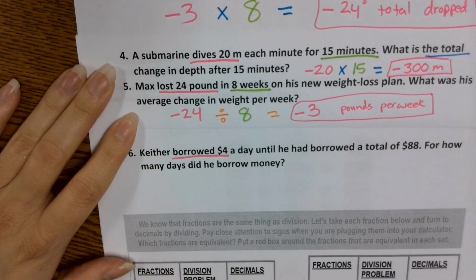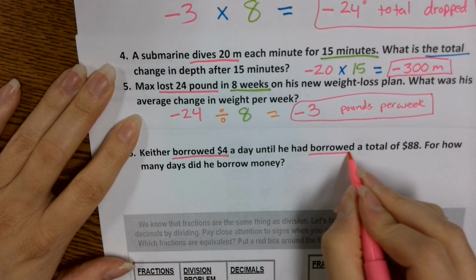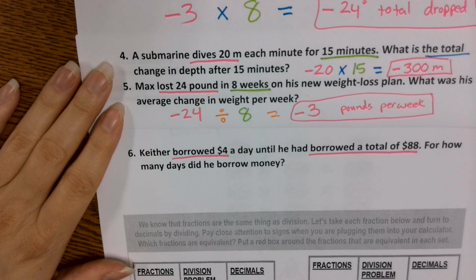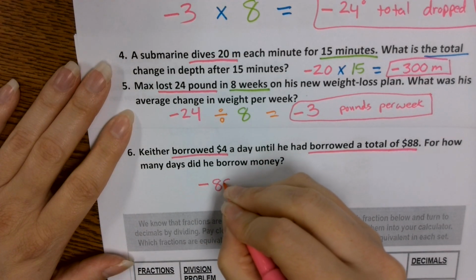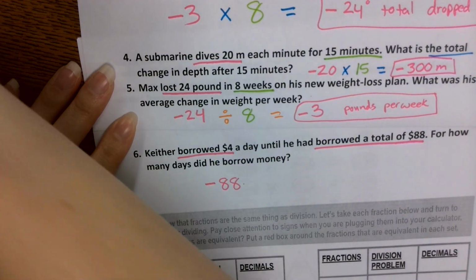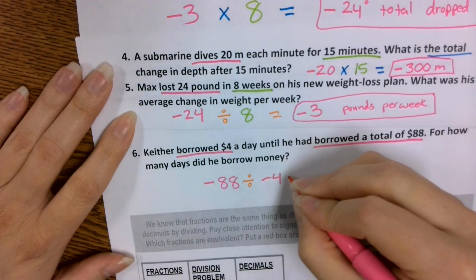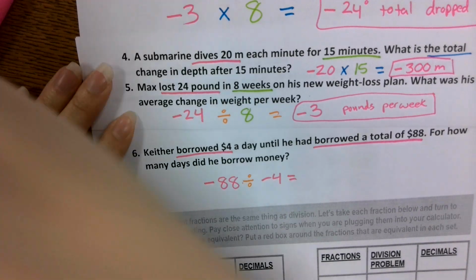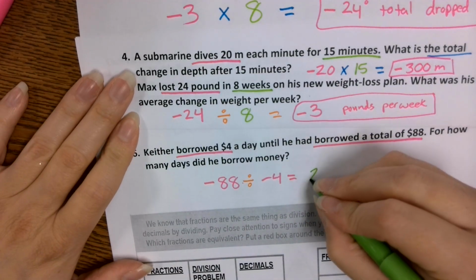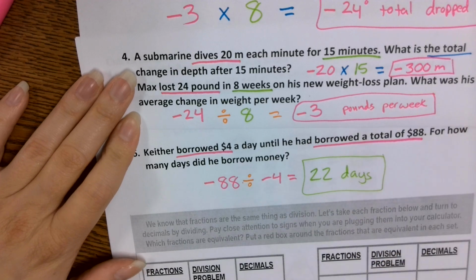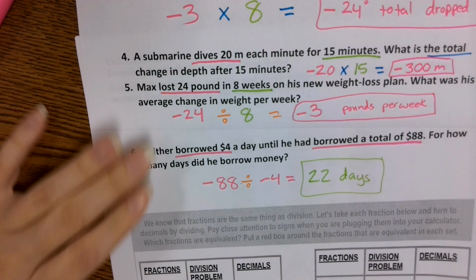He borrowed $4, and he did this until he had a total amount borrowed of $88. We want to know how many days he was borrowing money. Okay, so this is going to be division. We're taking the negative 88, and we're going to divide it by negative 4. And that's going to come out to a positive 22 days. And remember, days are always going to be positive.